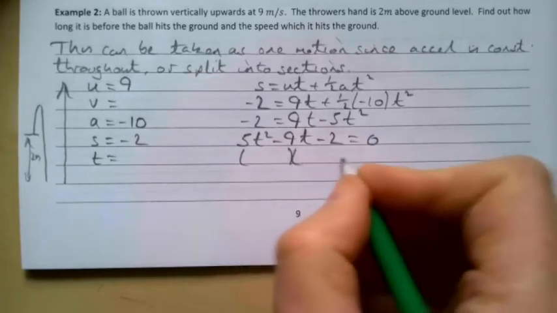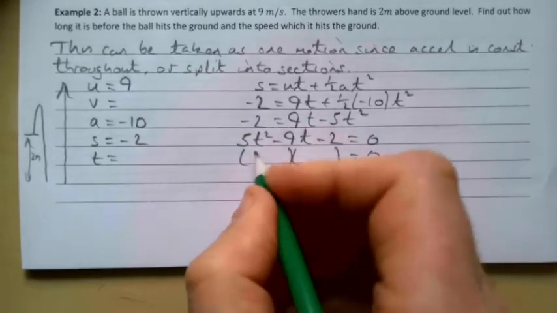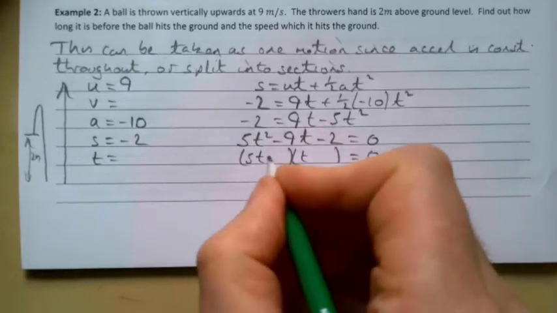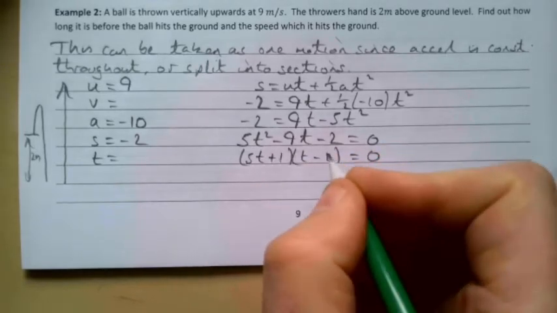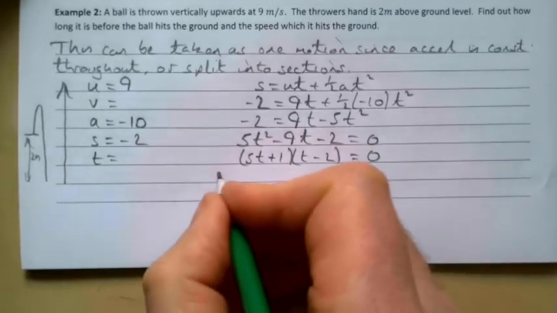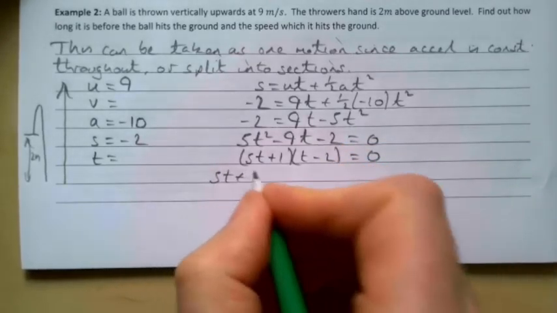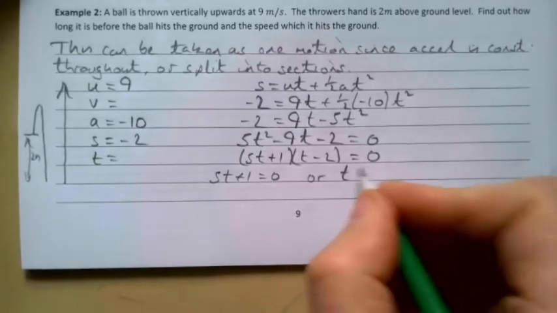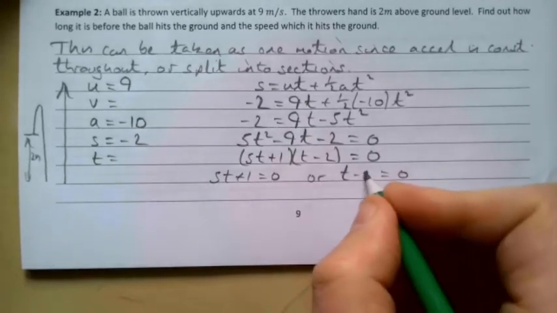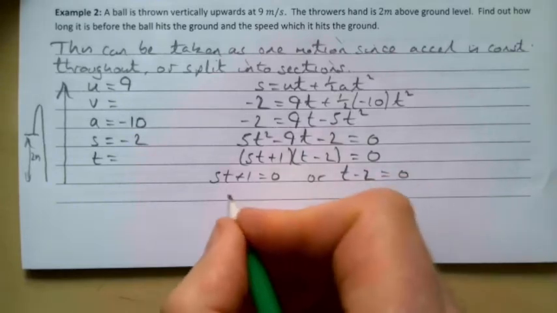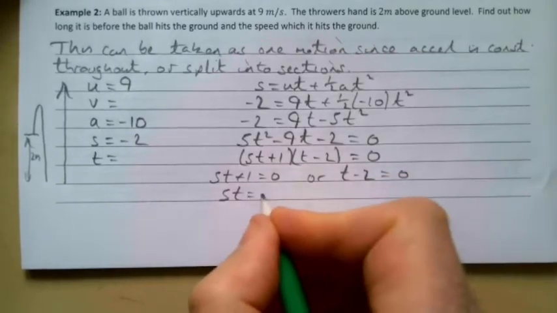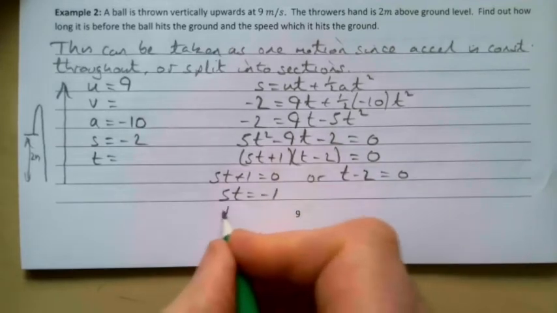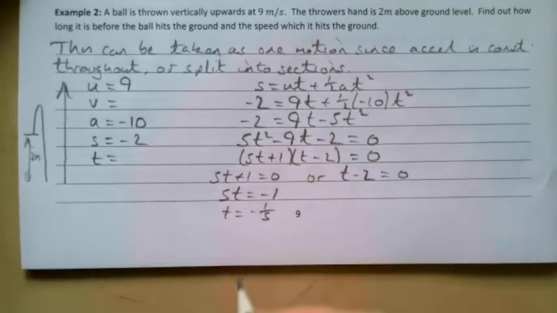This does factorize. If you want to do your 4 lines of working out to do that, that's okay. It's going to be 5t, t, and plus 1 and minus 2, which is quite handy. That gives us 5t plus 1 equals 0, or t minus 2 equals 0. That means 5t is minus 1, so t is minus a fifth, which is impossible.